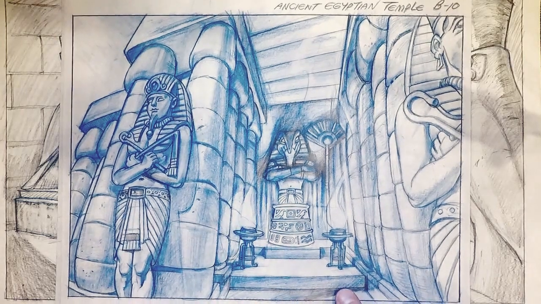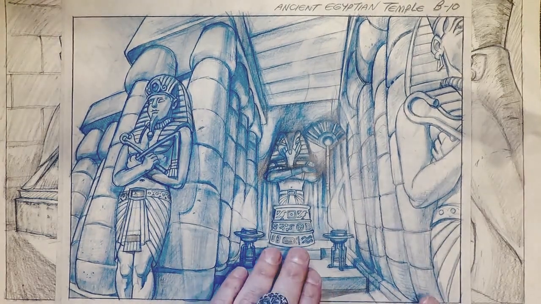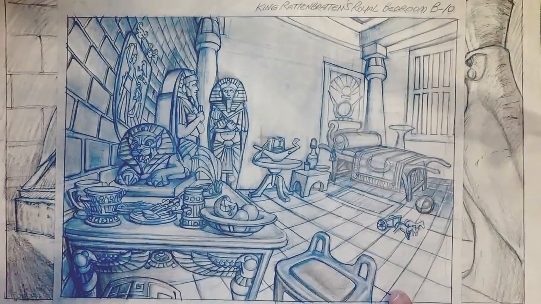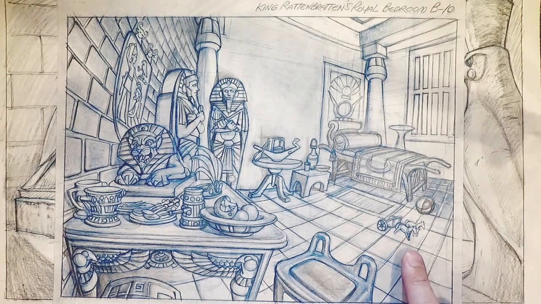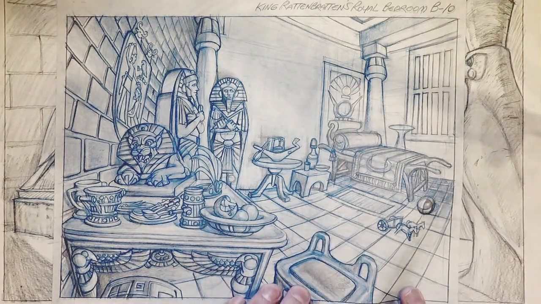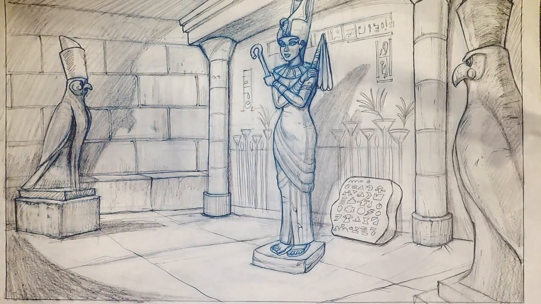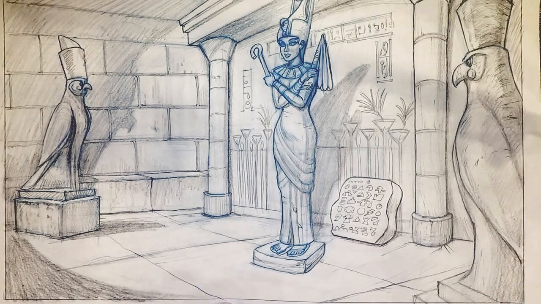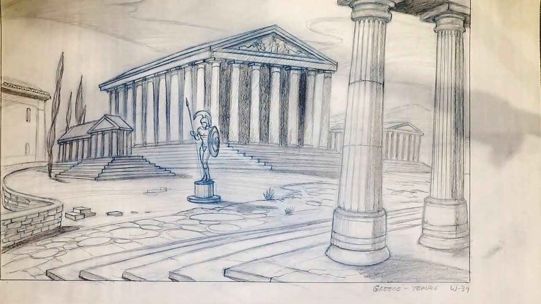Here's inside an ancient Egyptian temple. Again, he can express anything. A royal bedroom in Egypt from a prince. It's a kid. You can tell he's got toys on the ground. I don't know why he'd have mummy cases in his bedroom, but I guess he does. Cleopatra, statue of Cleopatra. Ancient Greece.